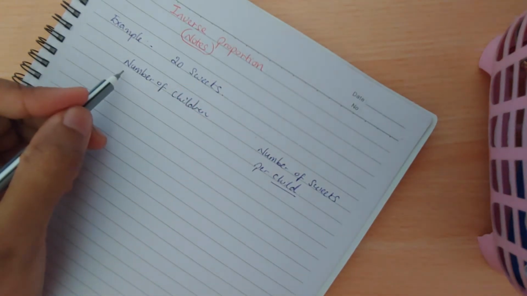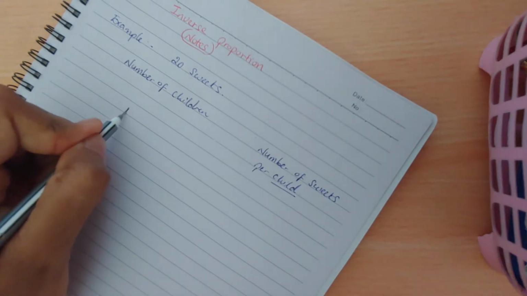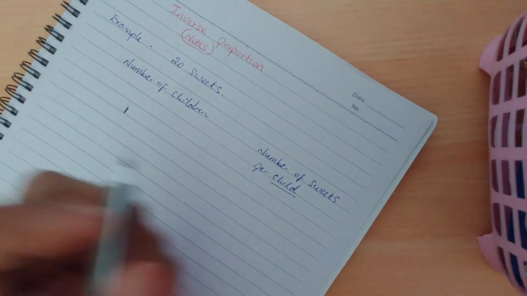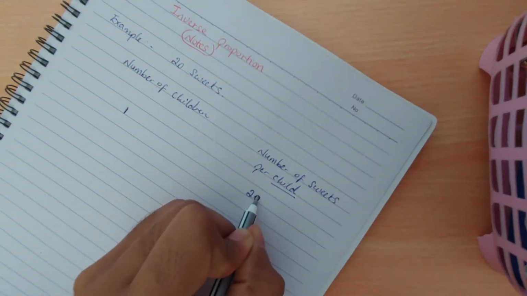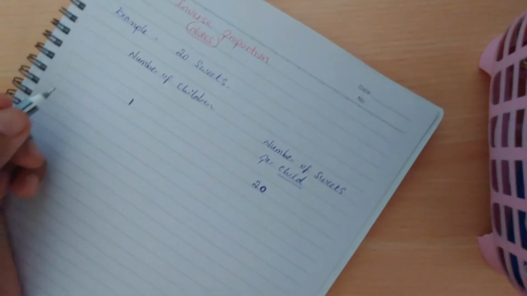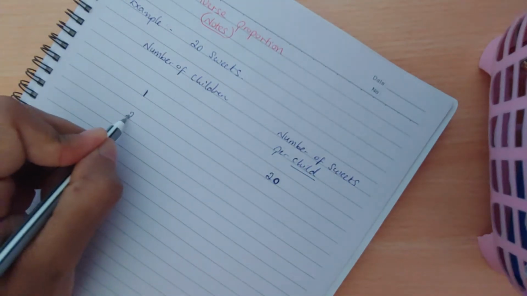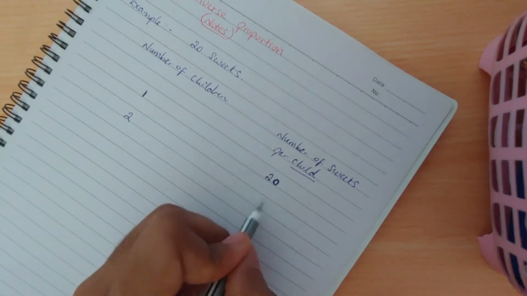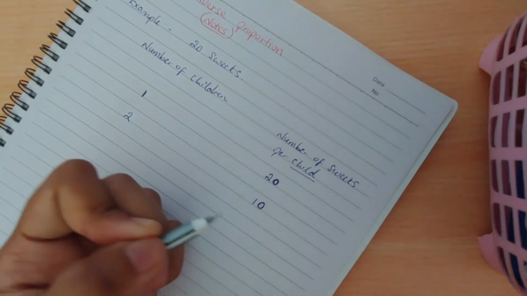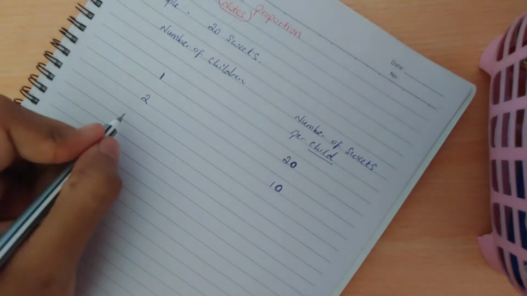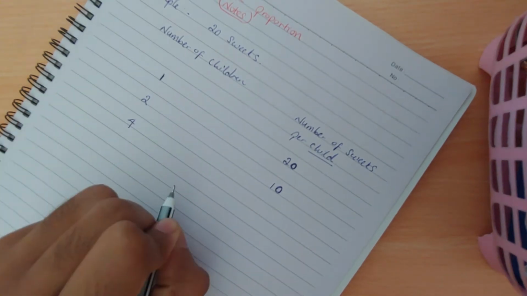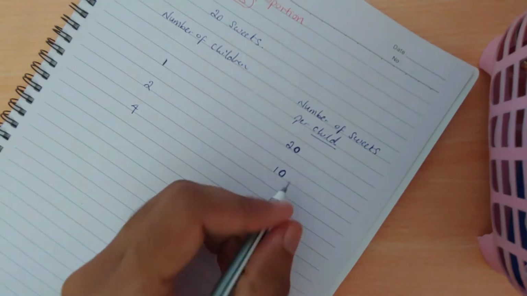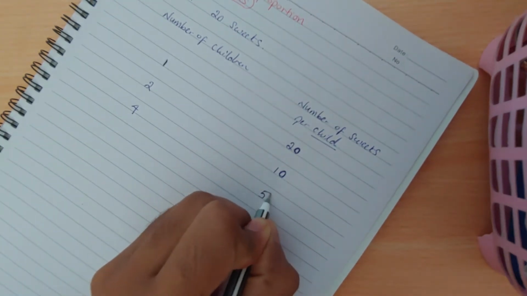Let's say the number of children, I have only one child. Donc if I have only one child, the number of sweets per child will be 20. Donc, il y aura tous les 20 bonbons. Si maintenant, disons, au lieu de 1, j'ai 2, I have 2 children. Donc, chacun aura 10 sweets, right? Maintenant, si j'ai 4 children, chacun, ils vont avoir combien de sweets? Chacun auront 5. Pourquoi 5?